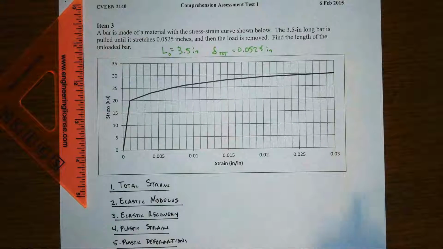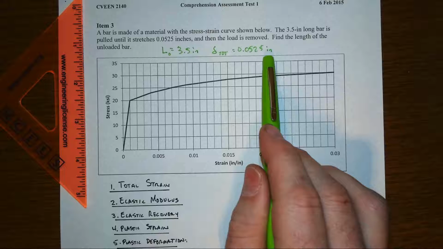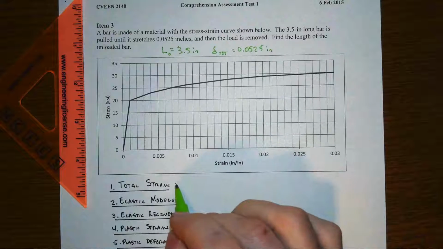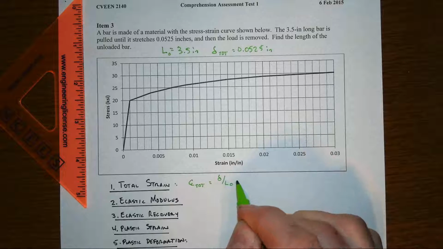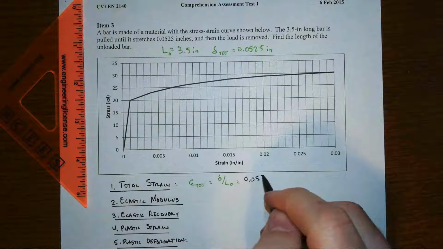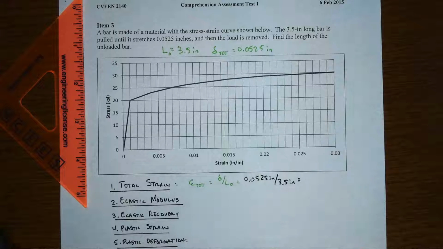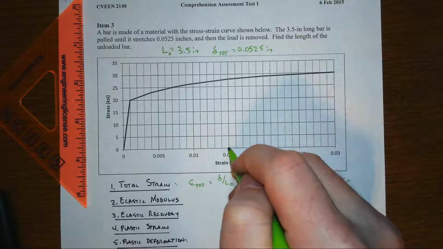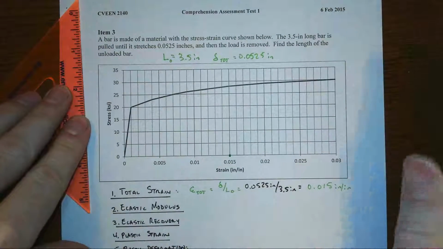I don't know if that represents an elastic stretch or whether that would actually involve some plastic stuff. So that's what I've got to first figure out, just how much total strain we are looking at here. So our strain is just equal to our deformation over original length, right? And so that would be 0.0525 inches divided by 3.5 inches, and that would give us a strain of 0.015 inches per inch.